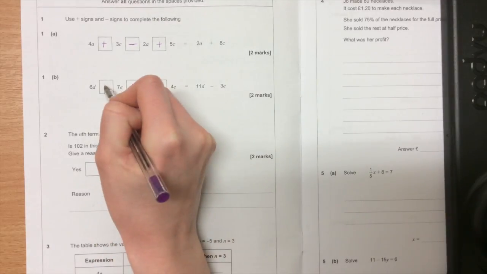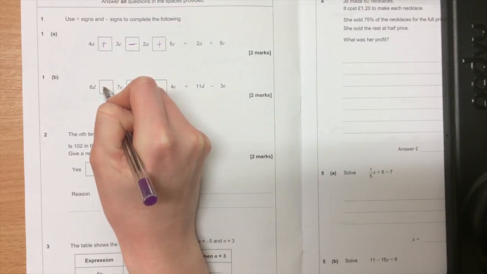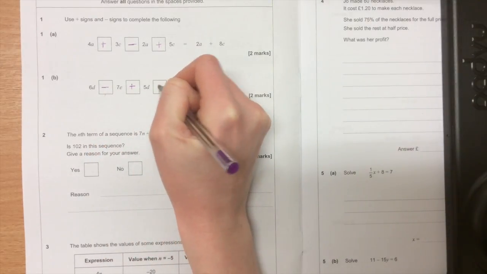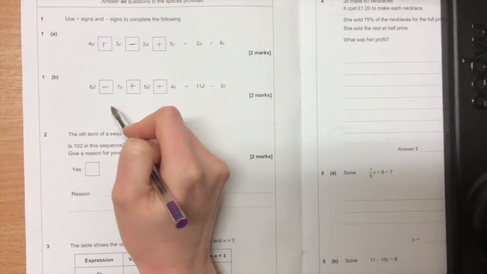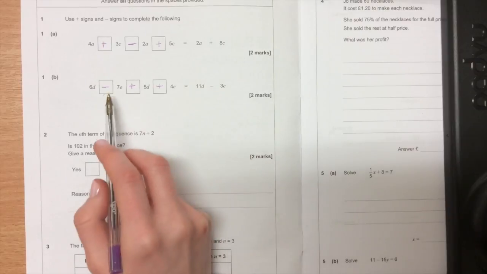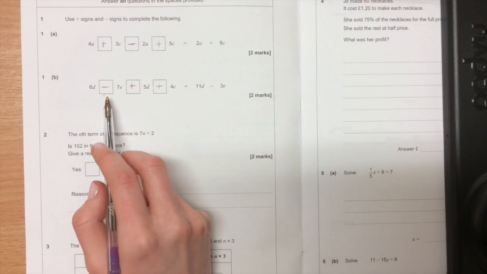to take 3e away. So if I start at taking away 7e and adding 4e, taking away 7 then adding 4 back on would be the same as taking away 3. So my missing symbols are here.